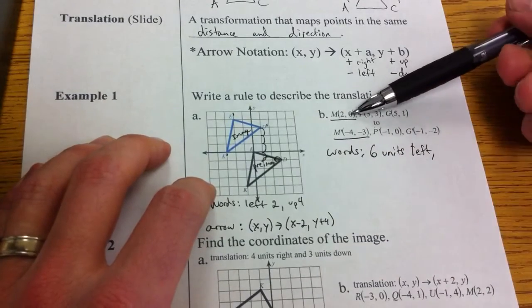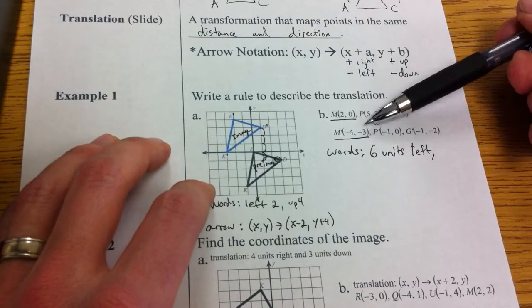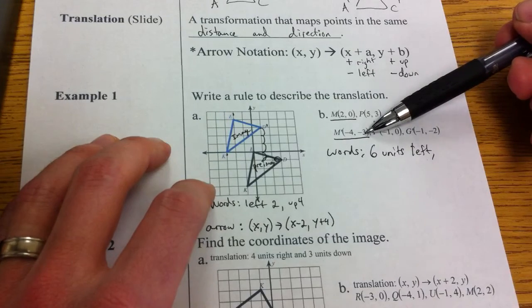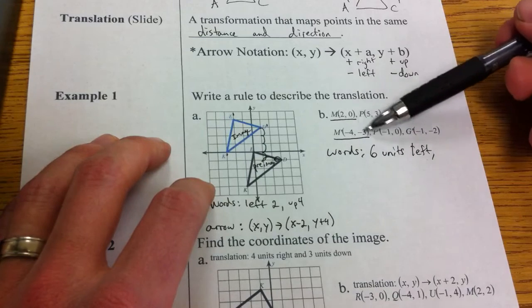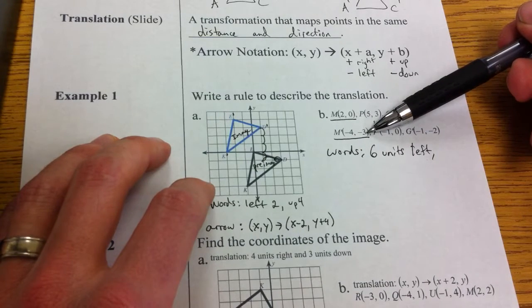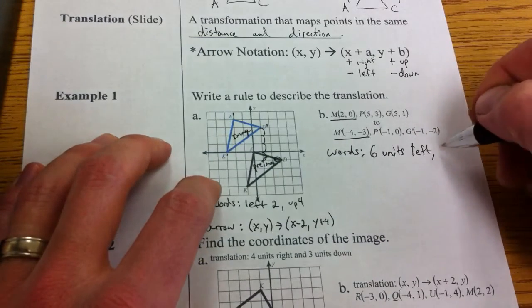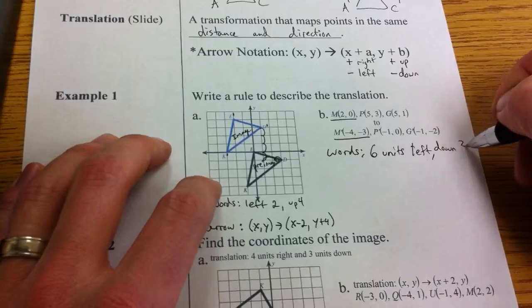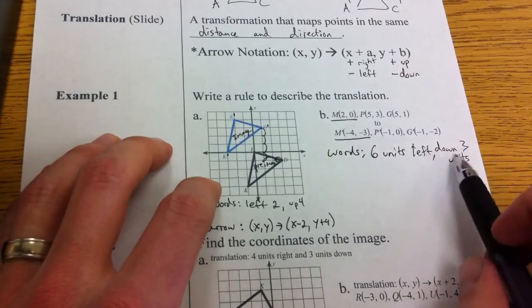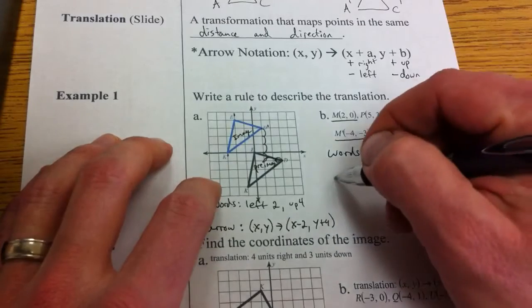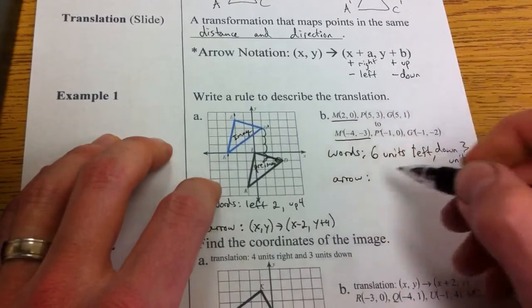And the y-coordinate, look at that. It goes from 0 to -3. So how do you move from 0 to -3? I go down the number line 3 units, 3 numbers. This is the y-coordinate, so it's going up or down on the graph. So for this, I'm going to go down 3 units. So in words, I can go 6 units left and down 3 units. Then in my arrow notation, I can also do that.